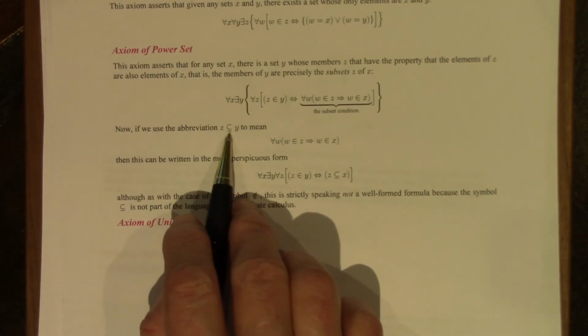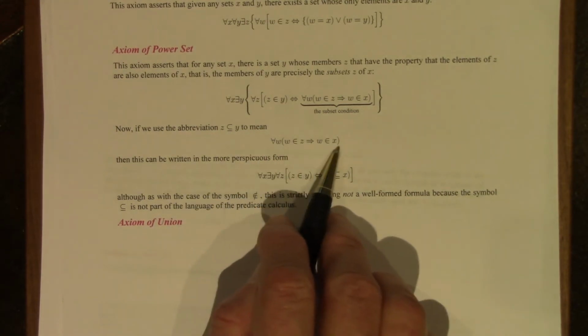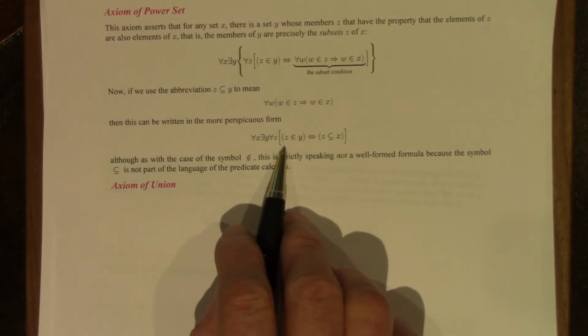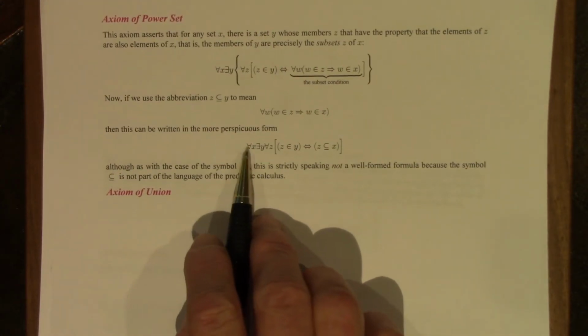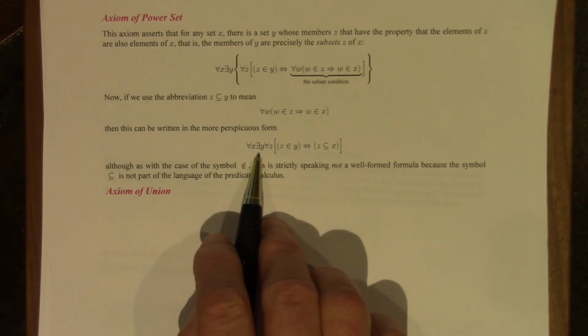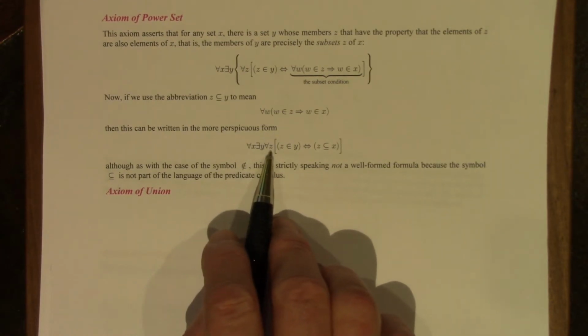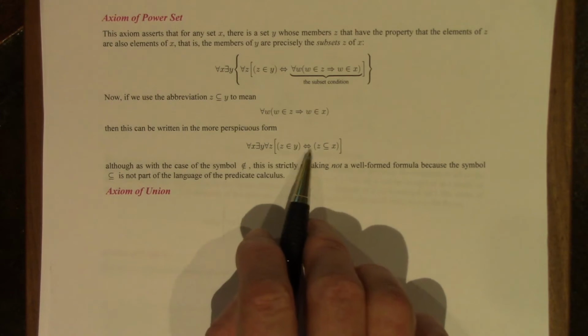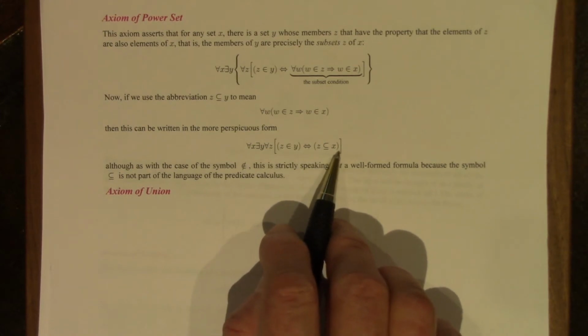And again, we could adopt this symbol here as an abbreviation for all of this and write the axiom informally as: for all x, there exists a y such that for all z, z is in y if and only if z is a subset of x.